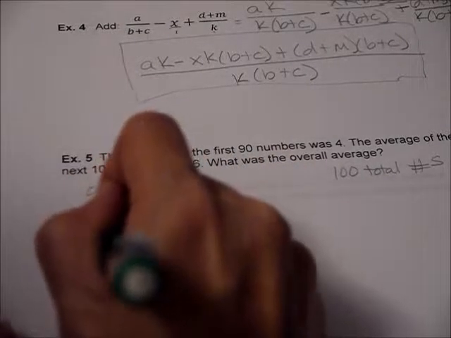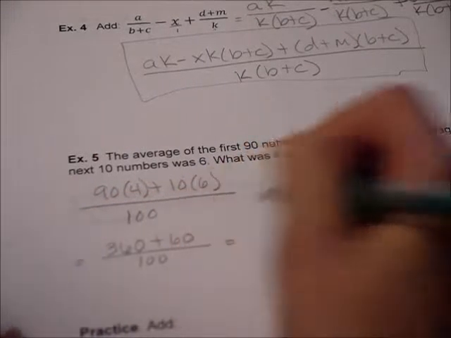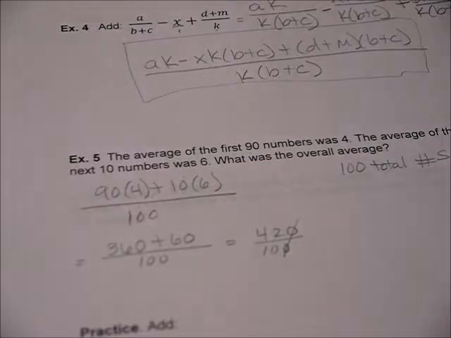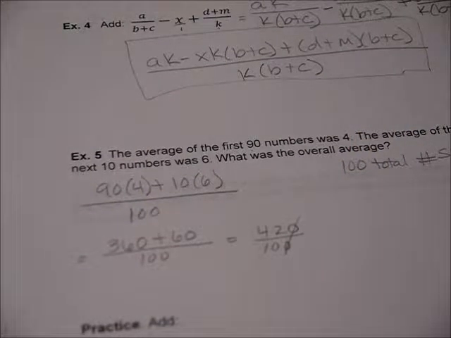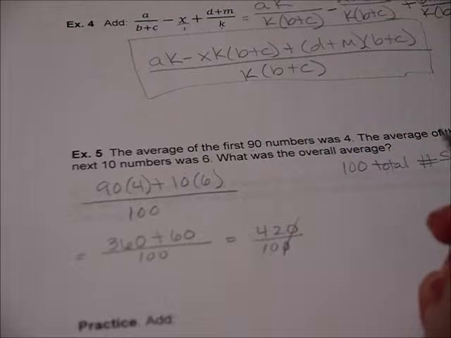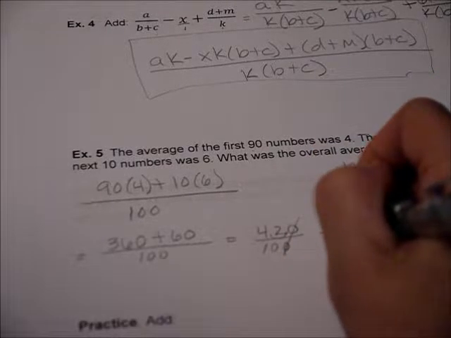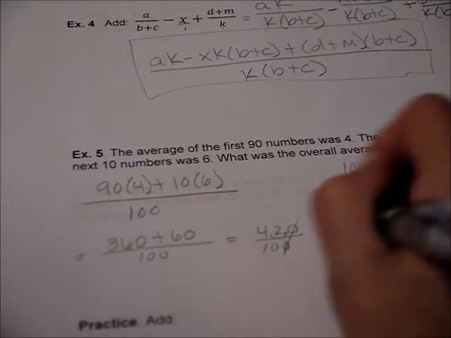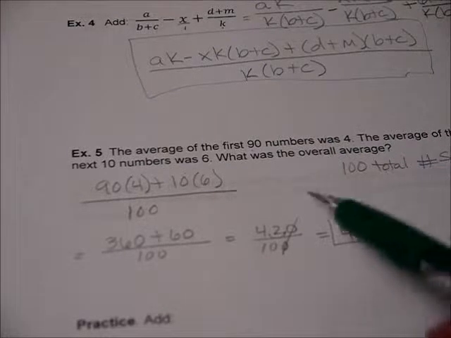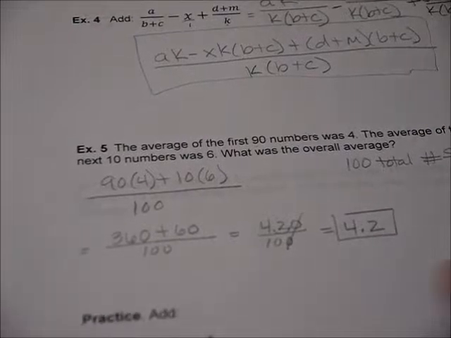So 90 times 4 is 360 plus 60 over 100. All right, so that's 420 over 100. I'm going to go ahead and cancel out our zeros because we love that. And so it's 42 divided by 10. Well, we know when we divide by 10, we have a decimal movement. So the decimal was here, and it moves over. So the average is 4.2. So think about it. If we had 90 fours and 10 sixes, the average is probably going to be a little over 4, right? And so that seems appropriate.